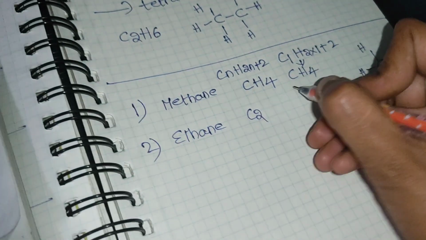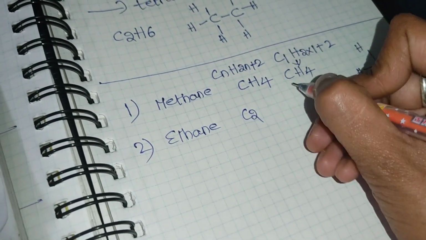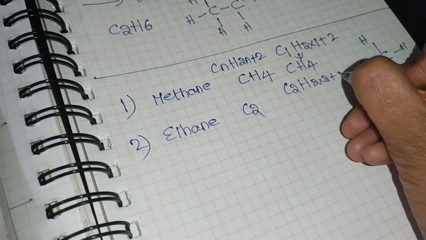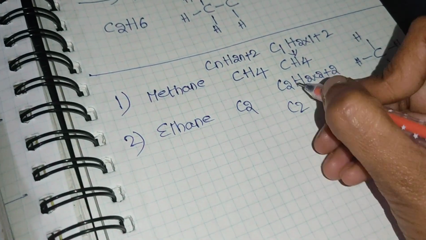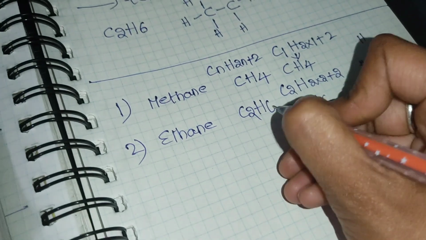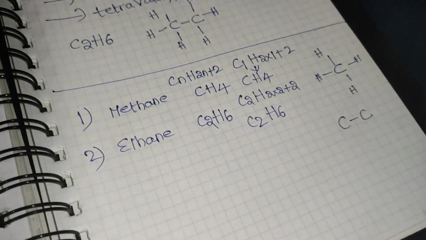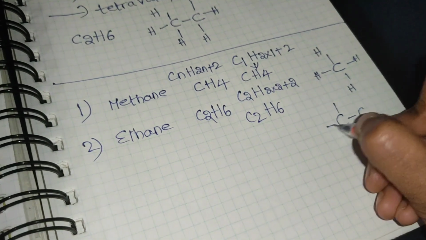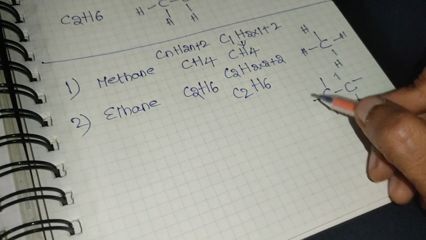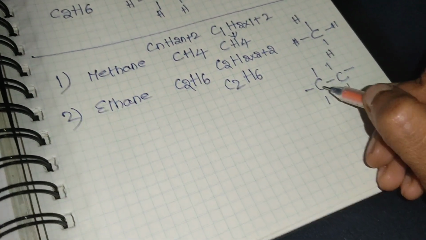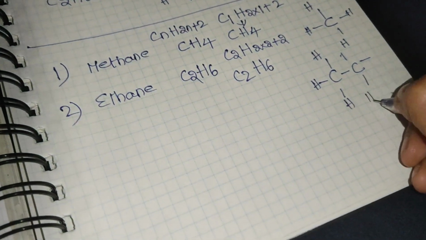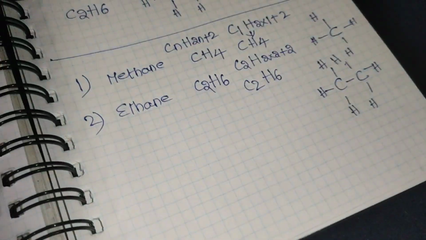So C2. We should know how many hydrogens there are. Apply the formula C2H(2 into 2 plus 2) because n is 2. 2 2s are 4, 4 plus 2 is 6, so H6. Here C2H6. First we write the carbon-carbon bond. After that we count the hydrogens. Carbon is tetravalent, so 4 atoms should be attached. Already one is attached to the other carbon, so the other 3 will be satisfied with hydrogens. I already explained this. Like this we can write C2H6.